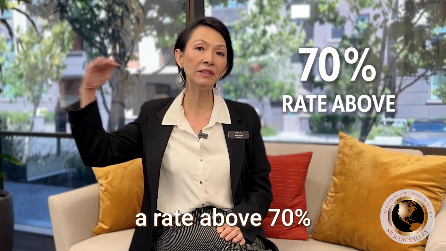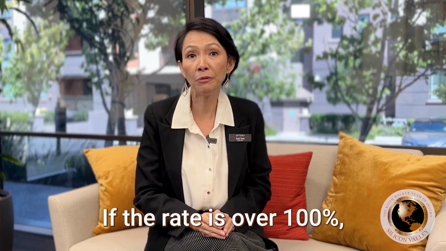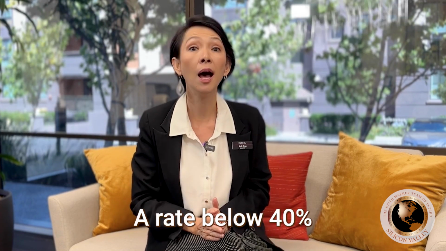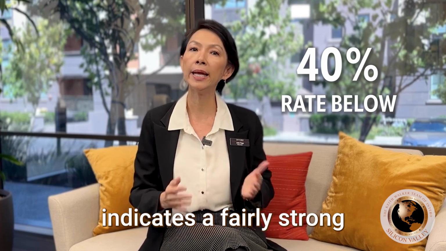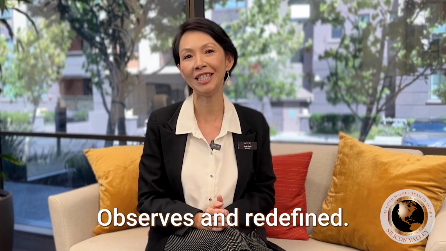A rate above 70% usually equates to a strong seller's market. If the rate is over 100%, the market cannot keep up with the demand. A rate below 40% indicates a fairly strong buyer's market. So there you go, absorption rate defined.